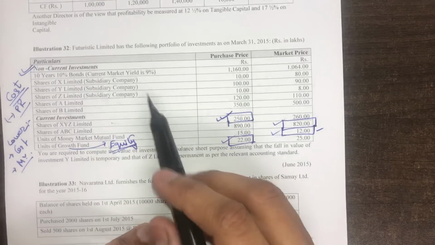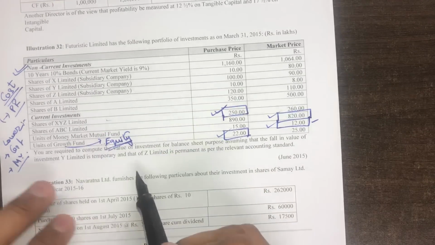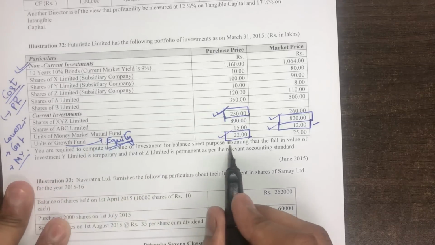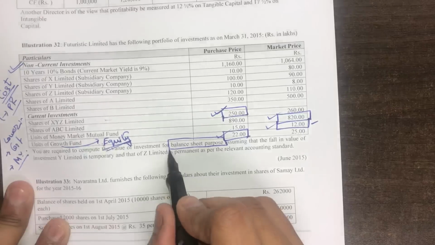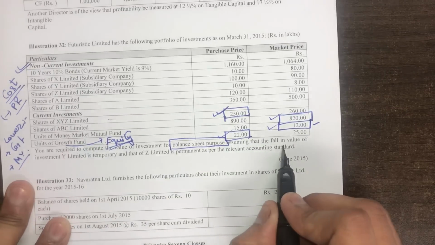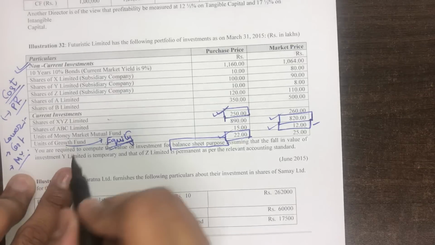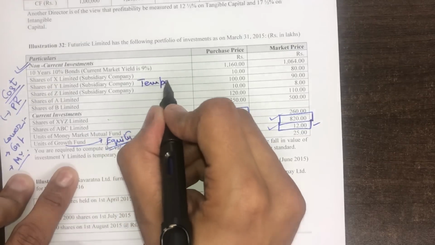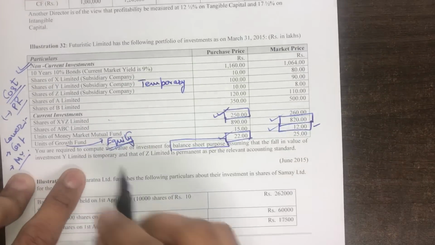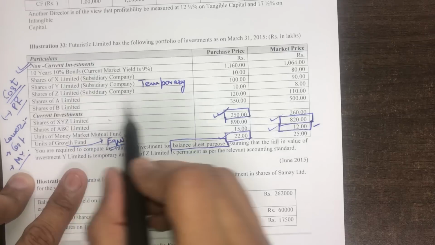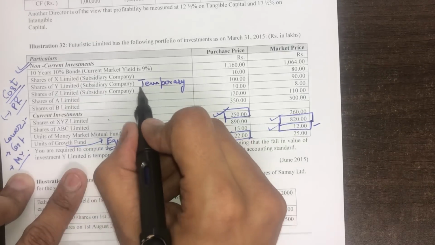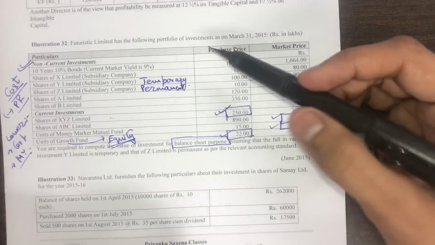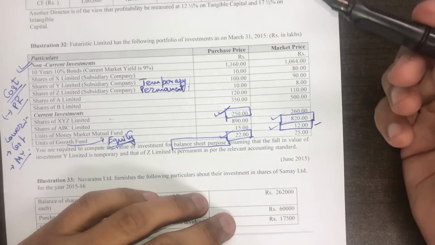Now coming on to non-current investment. This is a little technical because this involves some judgment, and let us read one piece of information given in the question. You are required to compute the value of investment for the balance sheet purpose, which means you have to value it at carrying cost, assuming that the fall in value of investment in Y Limited is a temporary fall. Question gives you that this fall is temporary, and that of Z Limited. So Z Limited is also falling. Yes, the fall in Z Limited is a permanent fall. So you have to distinguish between the temporary fall and the permanent fall.